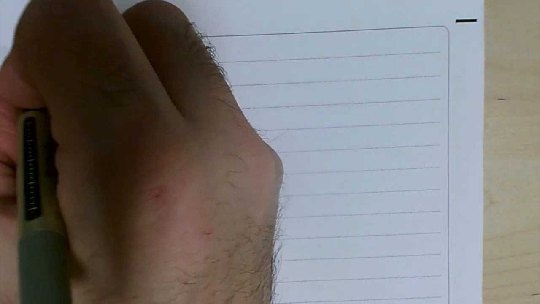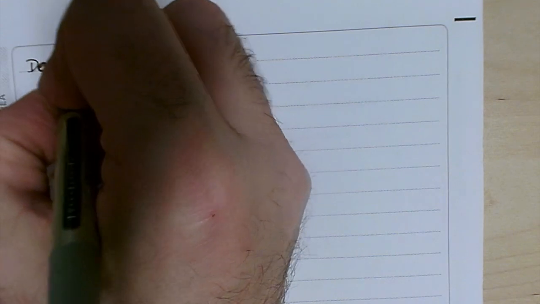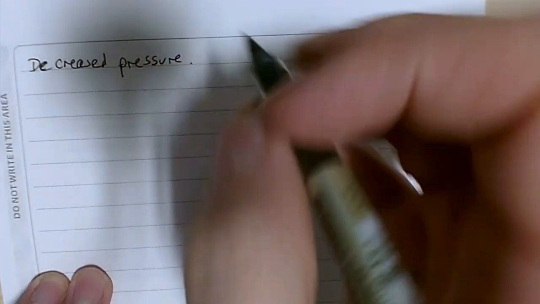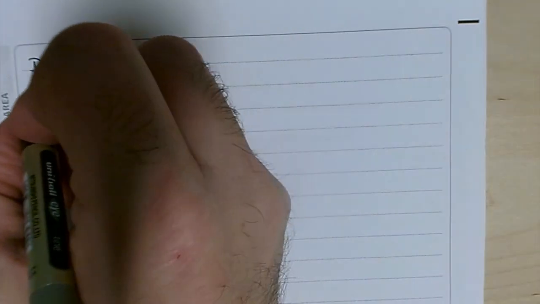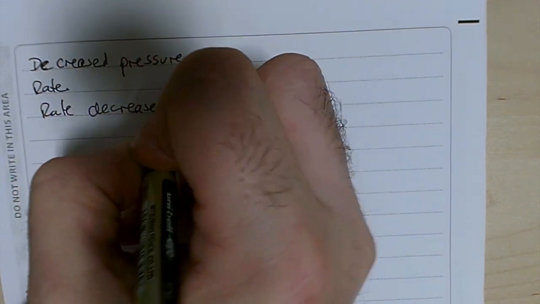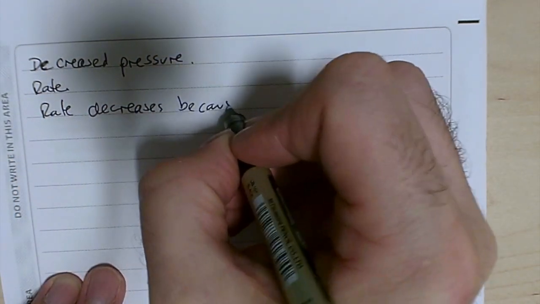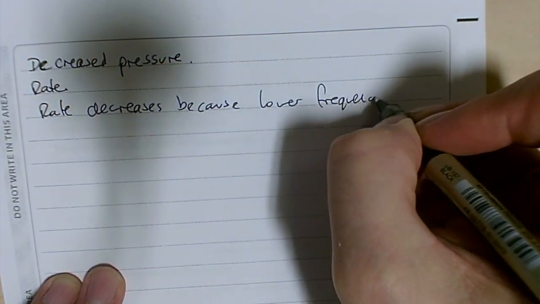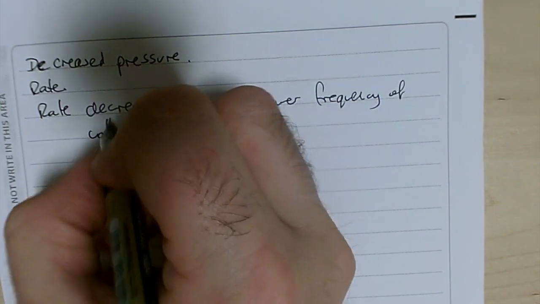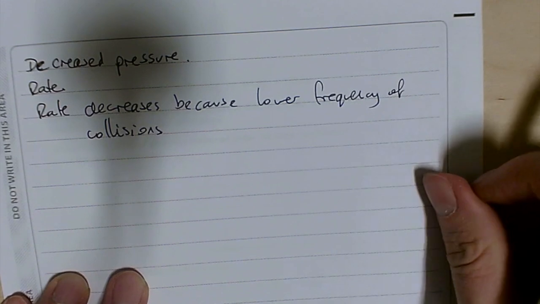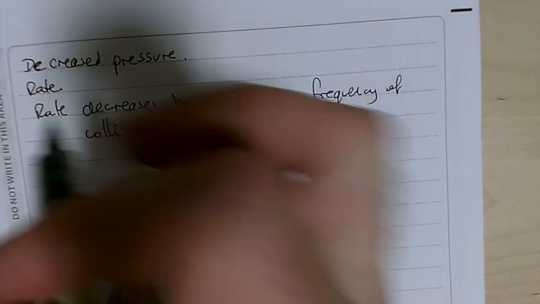Then we talk about decreased pressure. So, again, talking about rate, the rate decreases because there'll be a lower frequency of collisions. Okay, so there's less that's pushing those particles together.